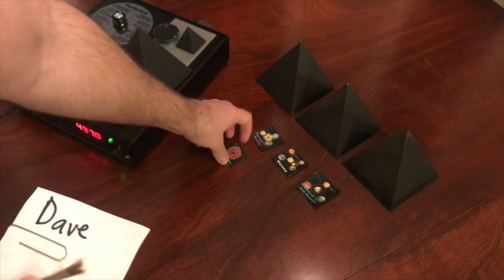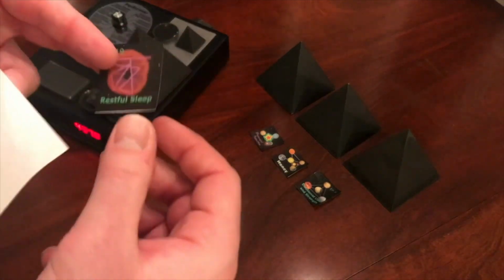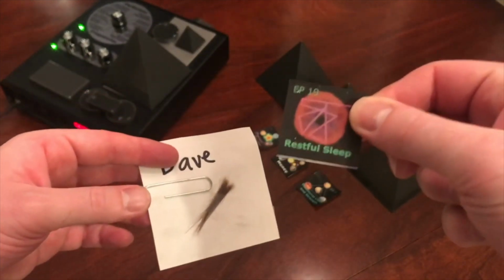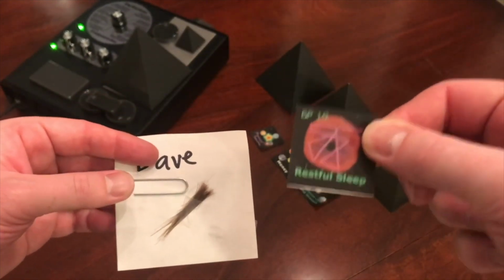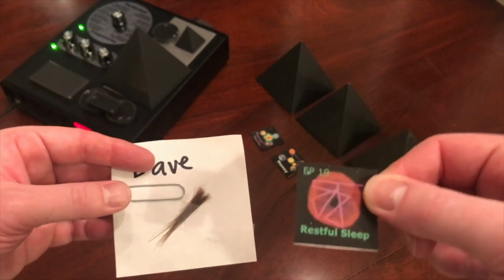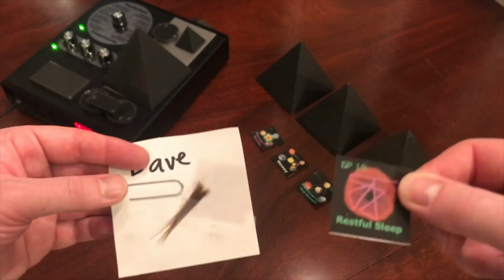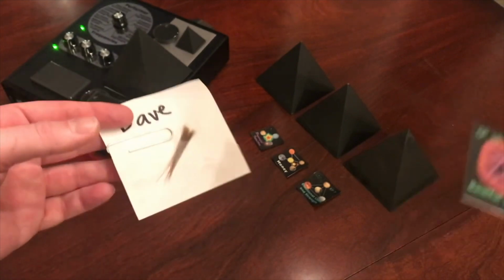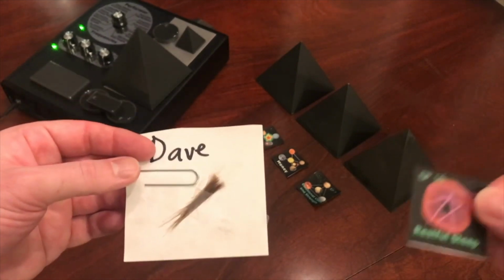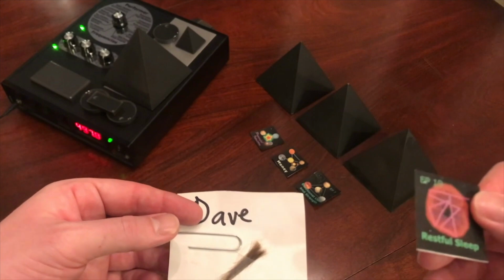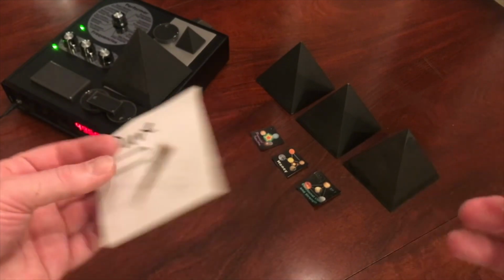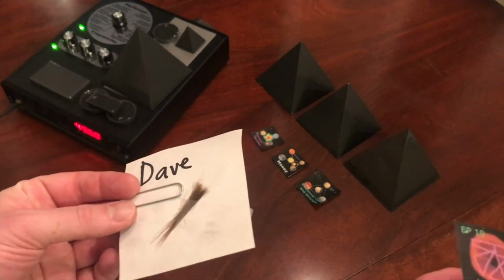For instance, here's a good one. Restful Sleep. This is a trend card. What an excellent trend card. And the sleep is really about, you know, when you sleep, we go to a place where we connect with Source. And so this is really about your energetic body resting, your inner energetic body resting in order to connect with the Source, right? That's where dreams come from, to the collective unconscious.